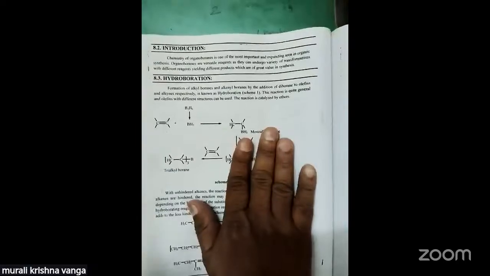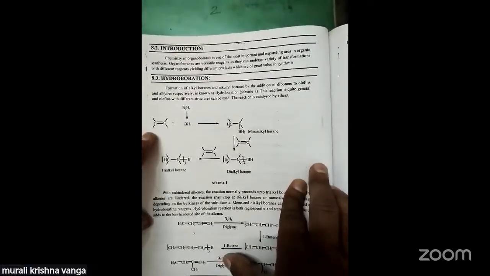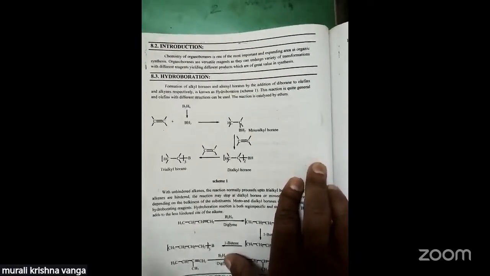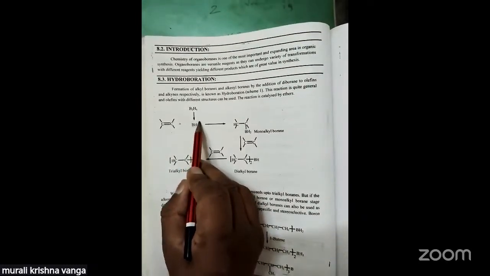First, we are going to discuss hydroboration. Addition of boron and hydrogen is called hydroboration. The main source of hydroboration is B2H6. BH3 is the monomer of B2H6.